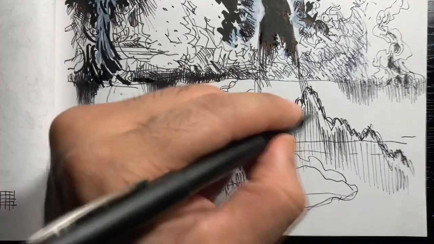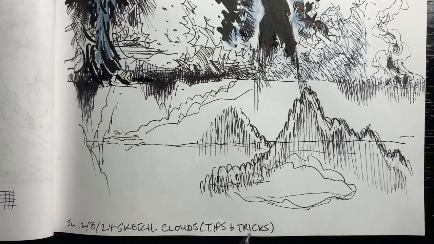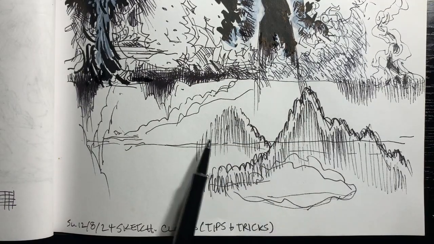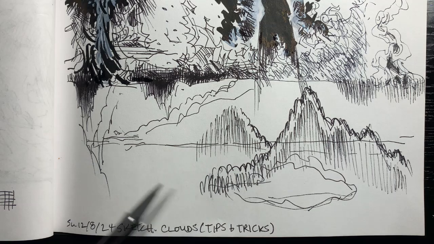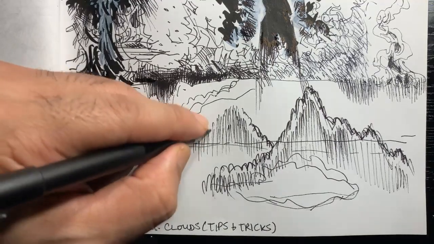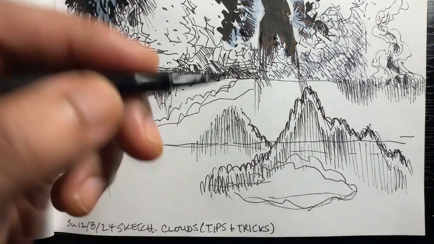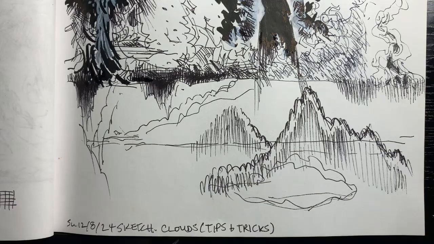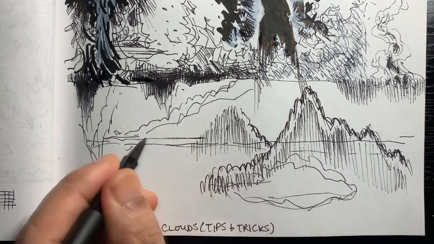Clouds teach you a lot about drawing. For example, I can make this compositionally connect the different layers of the composition. So that's an idea. The other thing, like I said, is the direction of the pen stroke.